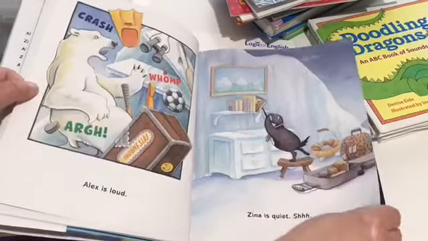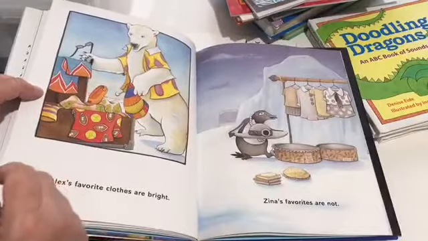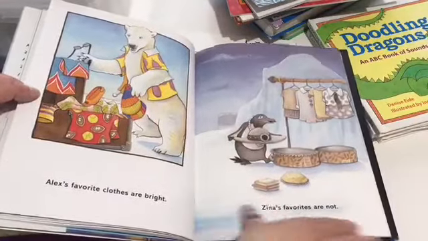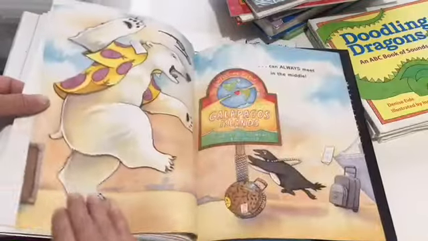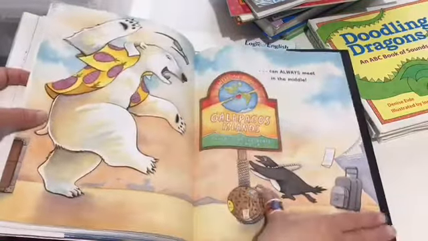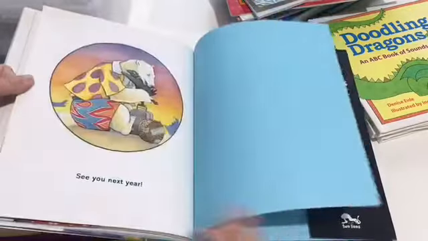So I like that about the books. And it's not that the words are hard to read. It's just nice that they have reading with expression. So there's quotation marks and exciting little ways that they tell the story within the book. So that's Polar Opposites, and it goes with this one.